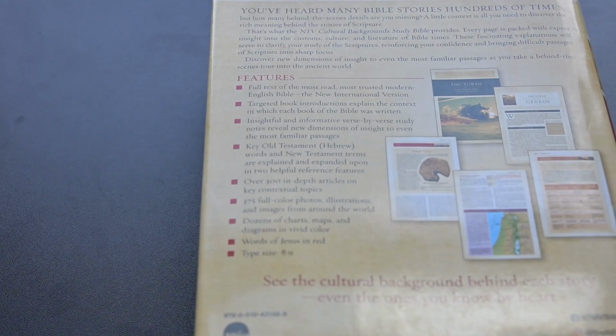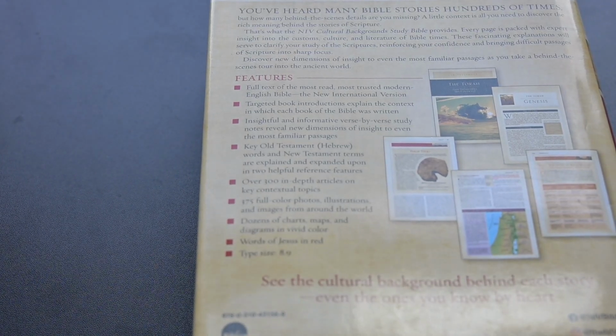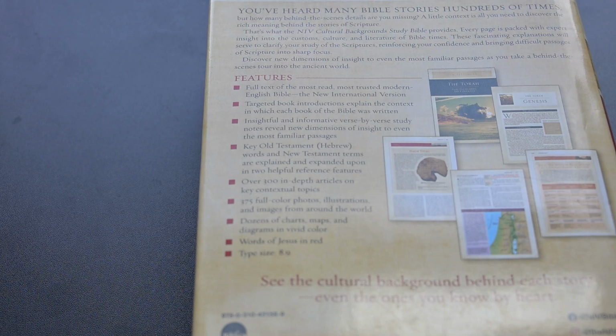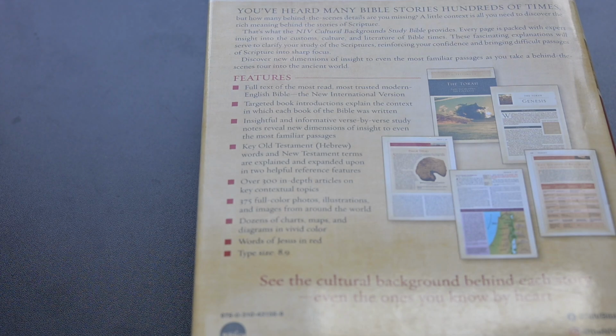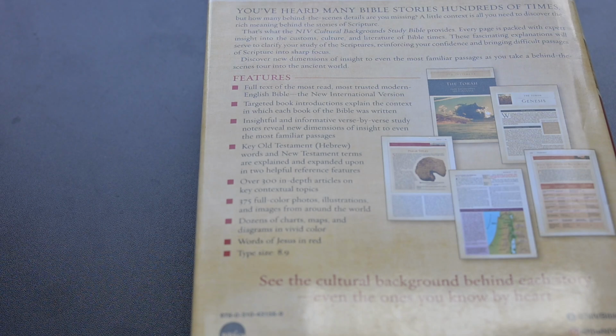So this is a full text of the most read, most trusted modern English Bible, the new NIV, the New International Version. There's targeted book introductions that explain the context in each book of the Bible. And insightful, informative verse-by-verse study notes reveal new dimensions of insight to even the most popular passages. The key Old Testament Hebrew words and New Testament terms are explained and expanded upon in two helpful reference features.